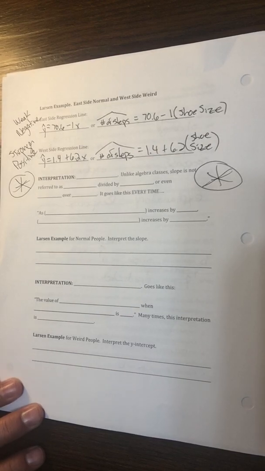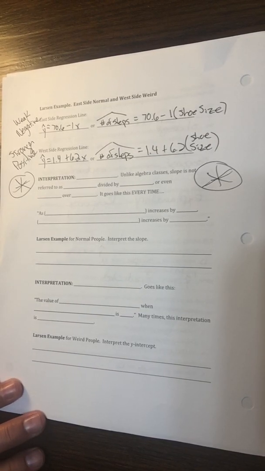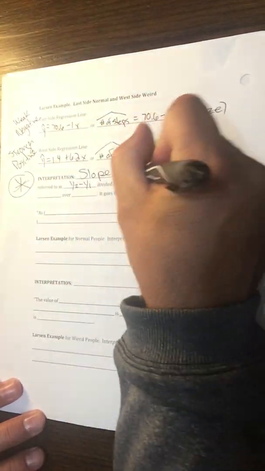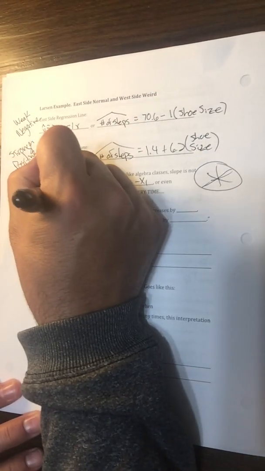It will be on your test. It will be on the AP exam. You need to know this. You need to know this in life, people. We're going to interpret the slope. It's not rise over run. Unlike algebra classes, slope is not going to be referred to as y sub 2 minus y sub 1 divided by x sub 2 minus x sub 1. Or even rise over run.